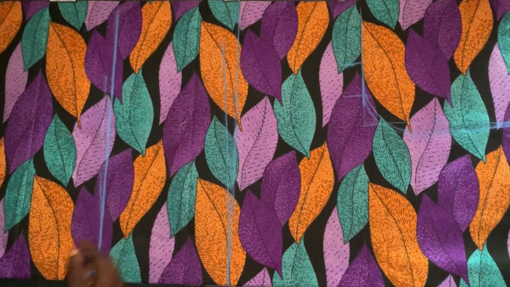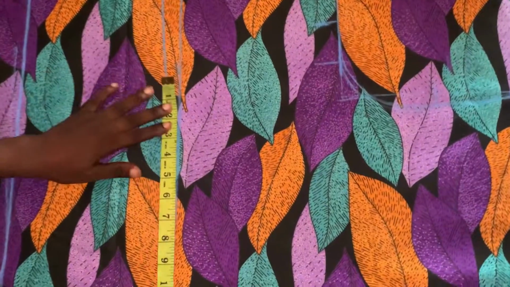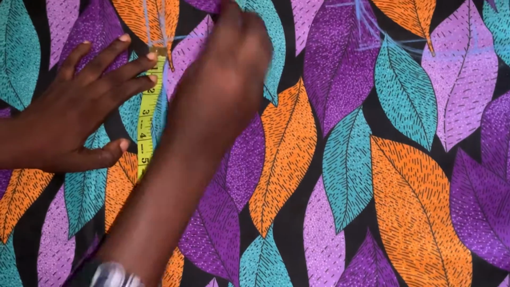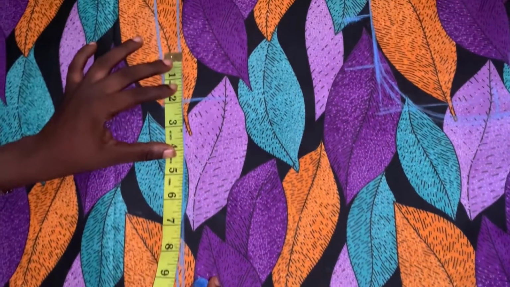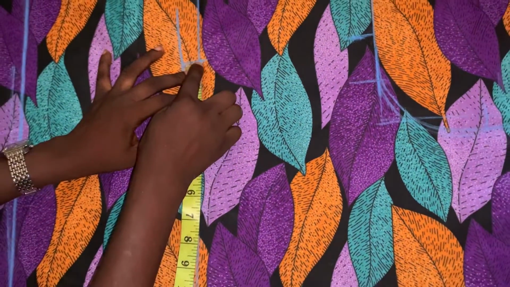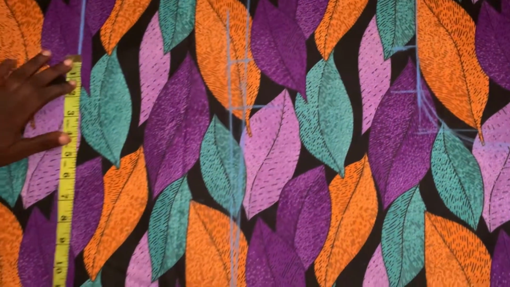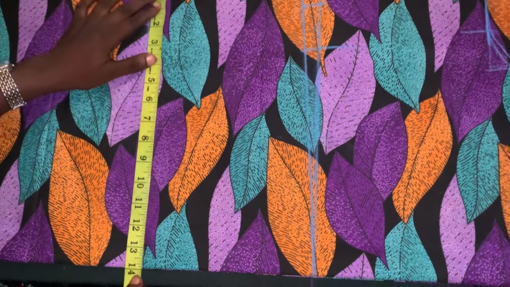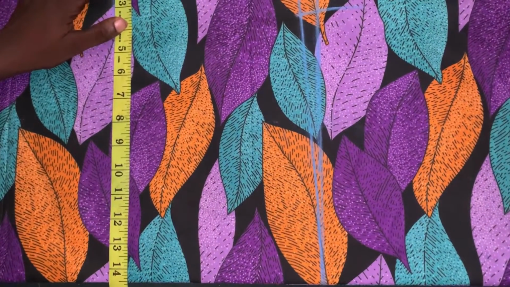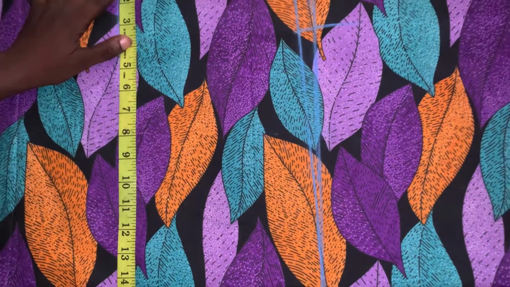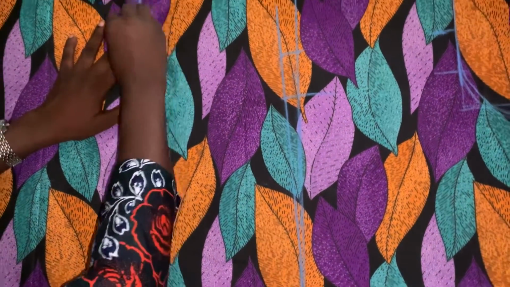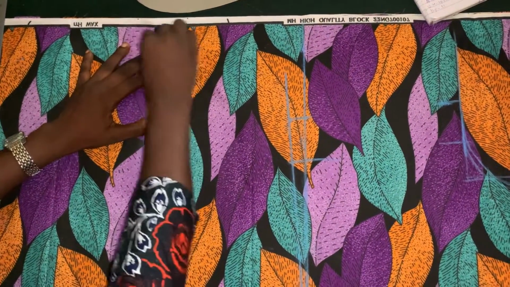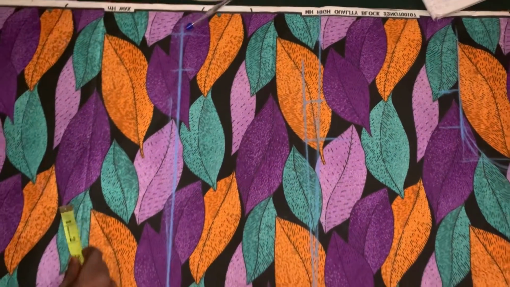So the next thing we are going to do is to take out our measurements. What is our waist measurement? We said 42. 42 divided by 4 will give us 10.5, plus 2 inch sewing allowance. Then to the hip, we said our hip is 58. 58 divided by 4 will give us 14.5, plus our 2 inch sewing allowance. This is what we have.